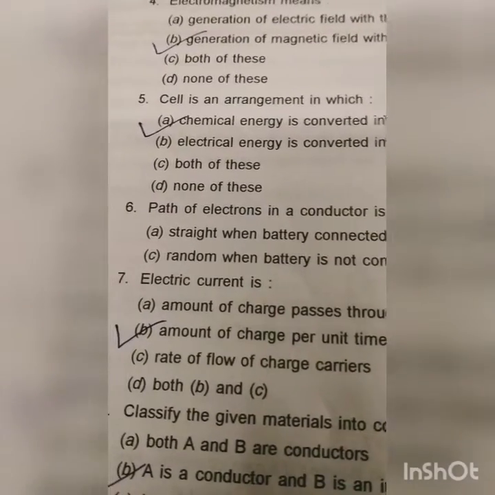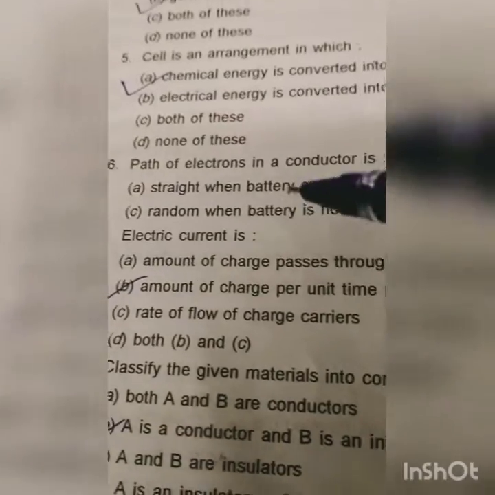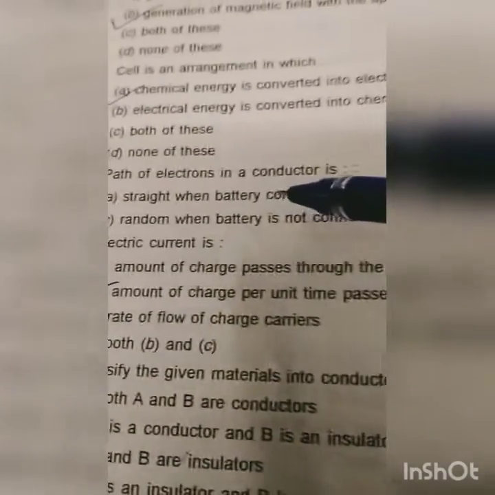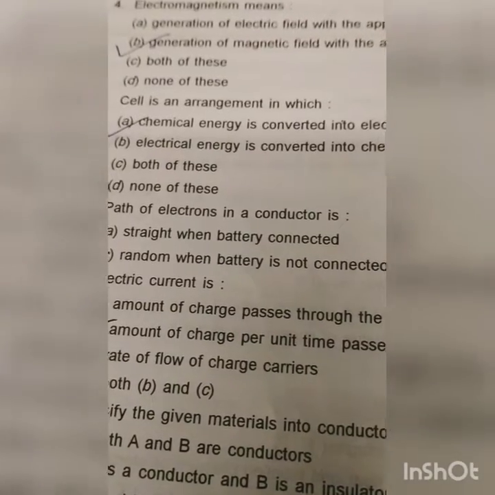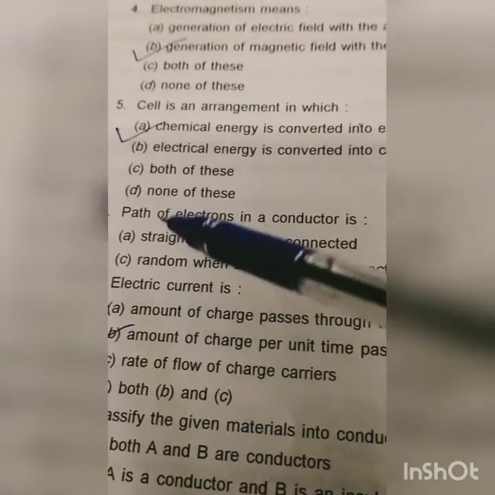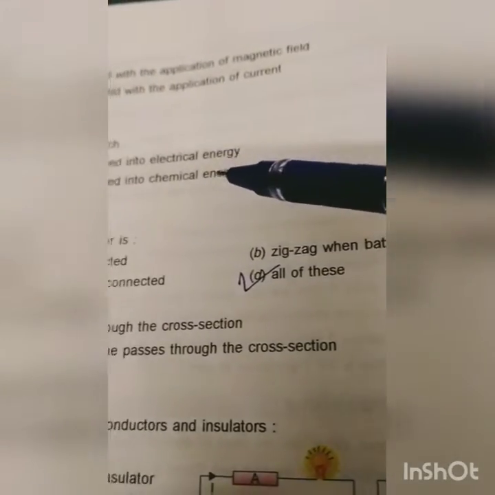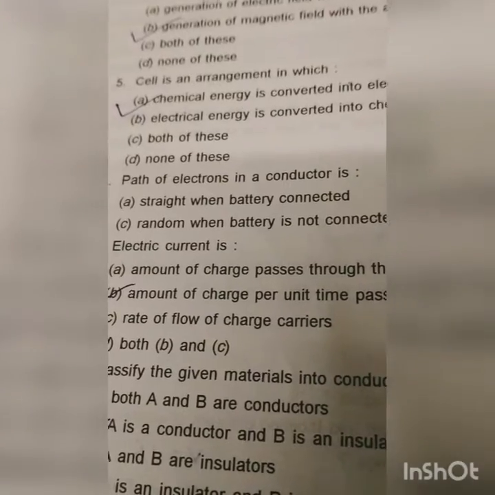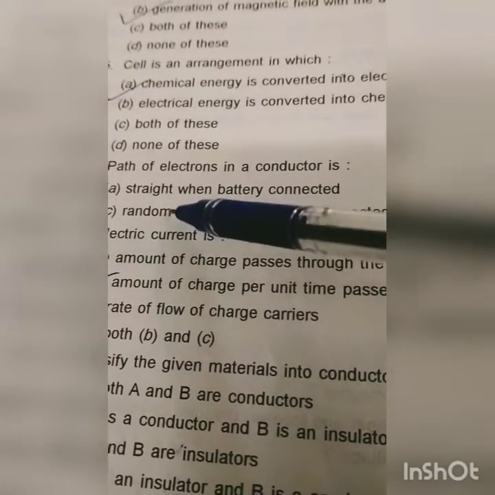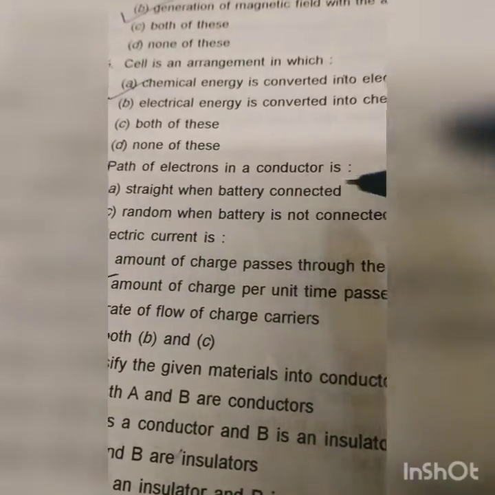And okay. Path of electrons in a conductor is, so in a conductor, straight when battery is connected.